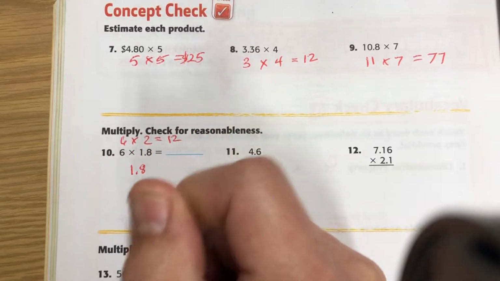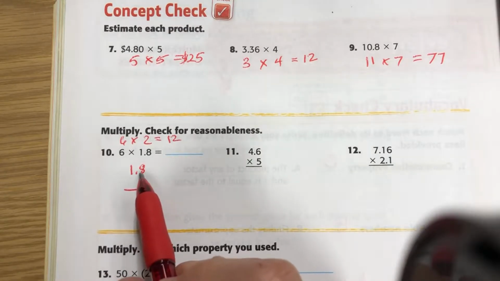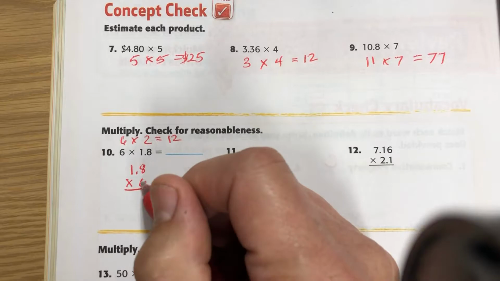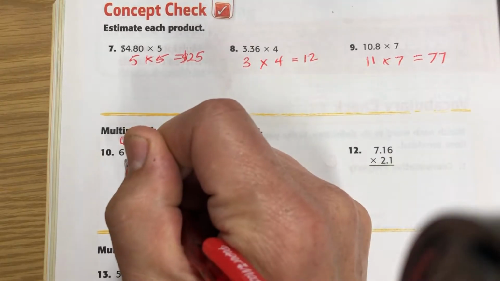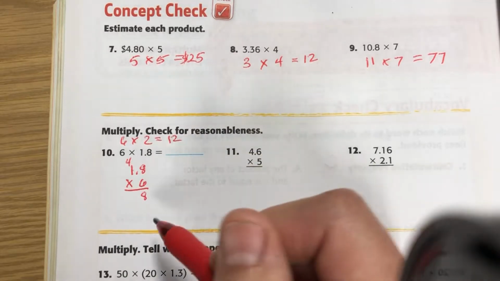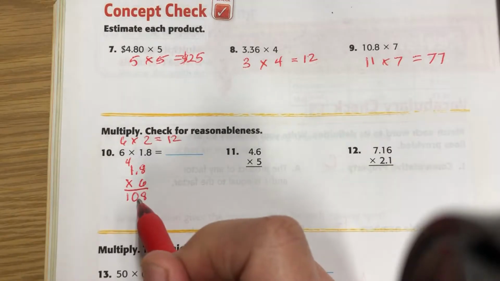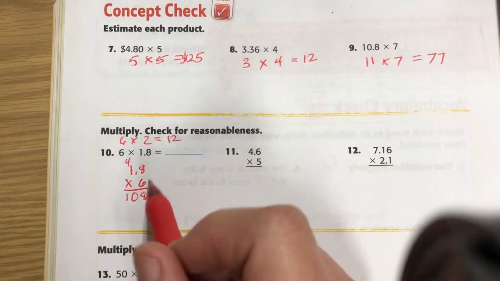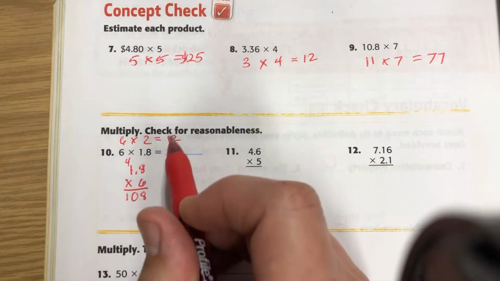We multiply, treating them like they're whole numbers. So instead of 1.8, we're going to treat it like it's 18. 18 times 6, so we do 6 times 8, which is 48. Carry the 4. 6 times 1 is 6 plus 4 is 10, so it's 108. But since my estimate is 12, I know that decimal has to go between the 0 and the 8, because that would be closest to 12.